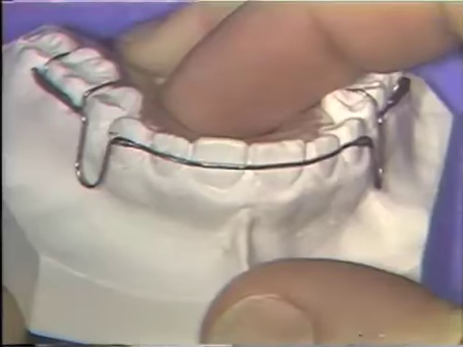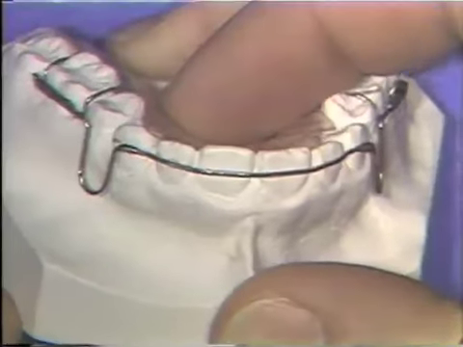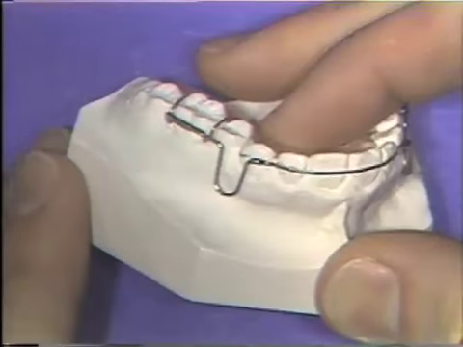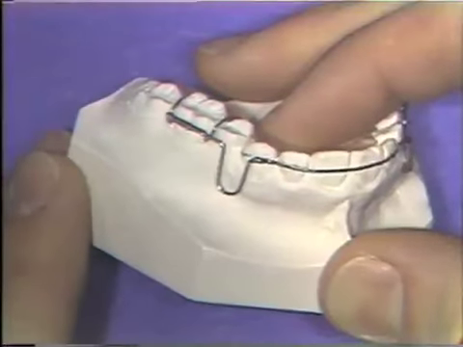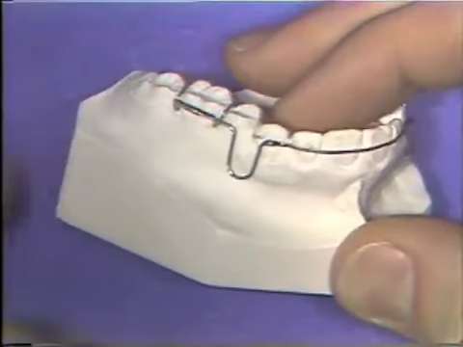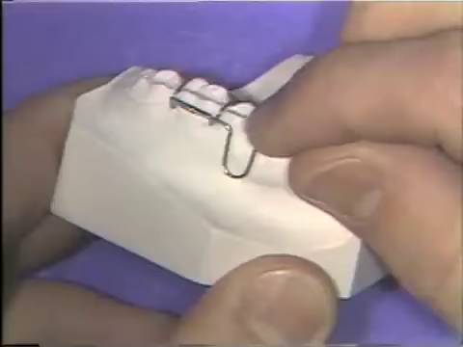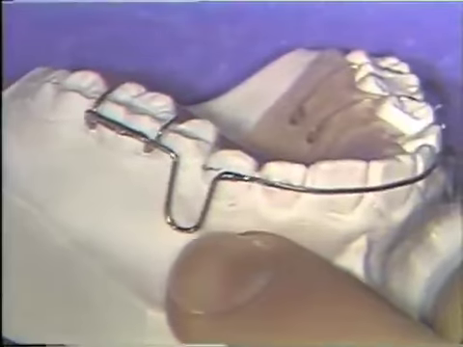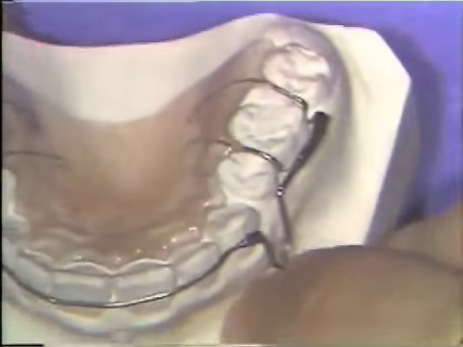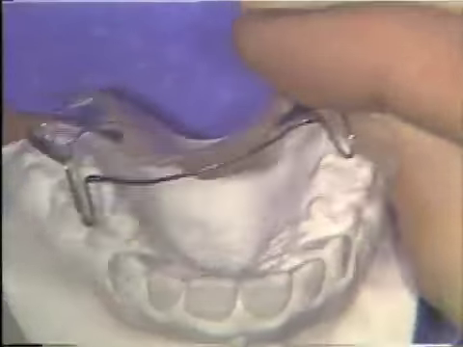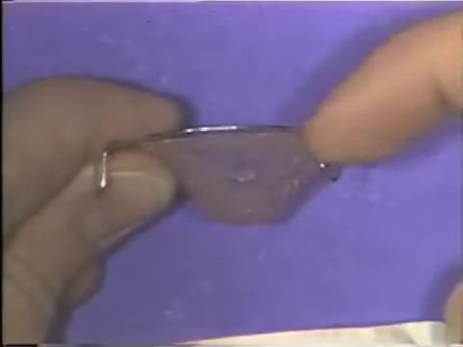In order to make these springs and clasps, a wire must be properly shaped in all three dimensions or planes in space. There are four basic types of bends that are used to fabricate orthodontic appliances. The right angle bend is shown here, loops, curves, and lastly, control of plane in space, or flatness.